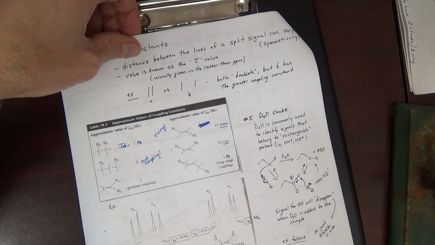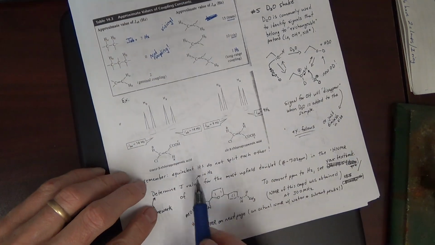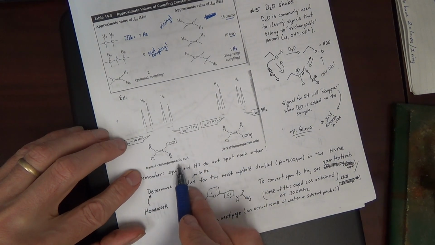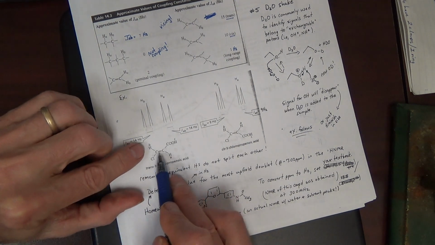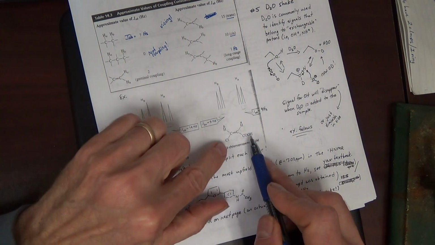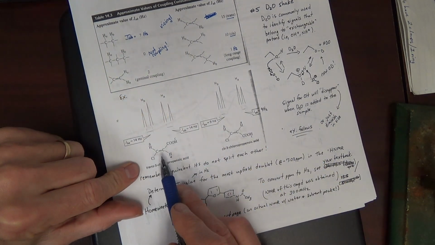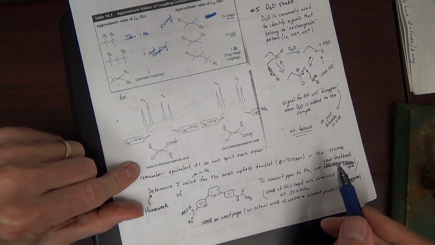Now, how can we use that information? If we had 2 compounds like these 2 here, these 2 carboxylic acids with the alkene, here the groups are trans, and thus the H's are trans. Here the groups are cis, and thus the H's are cis. You would be able to distinguish these two compounds by NMR.